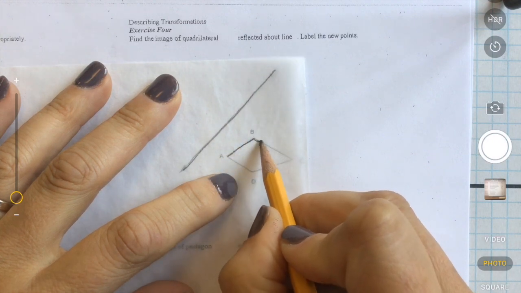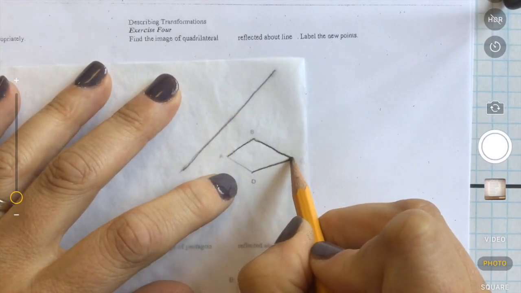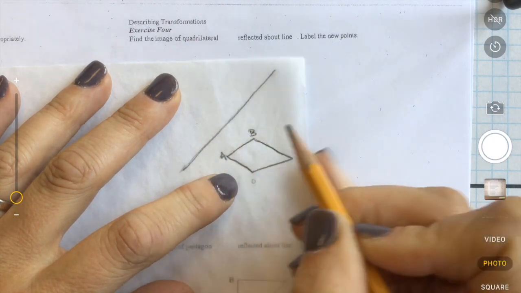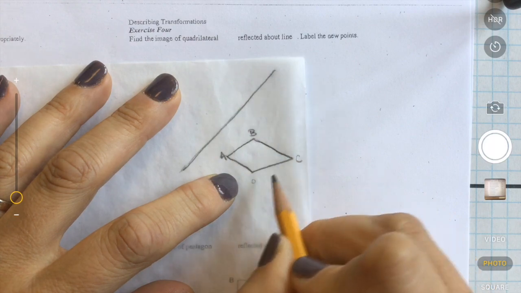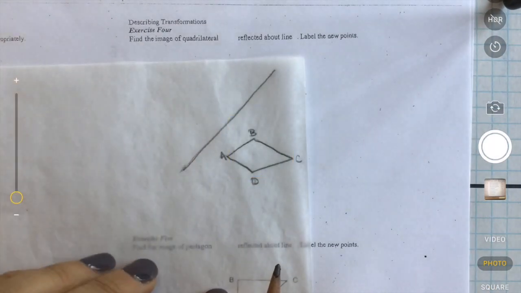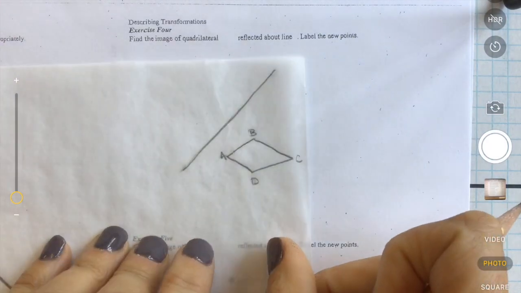And then I'm going to trace quickly my shape. And I want to make sure I label my shape so I know what points go with what, so when I get to them to relabel them, I have them right. So now I have it traced, and I'm going to flip or mirror across this line.